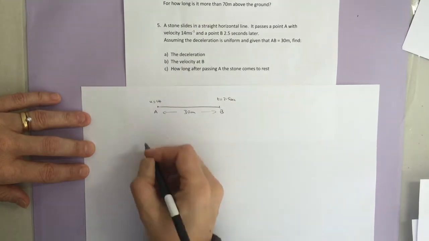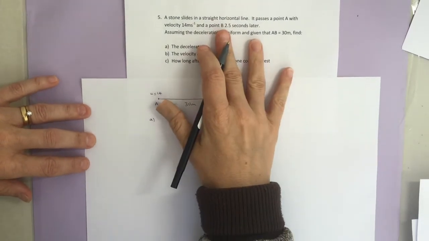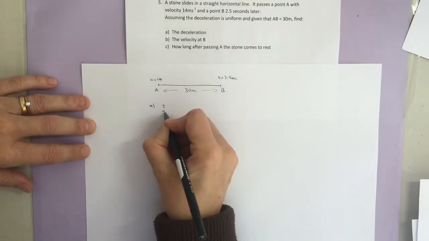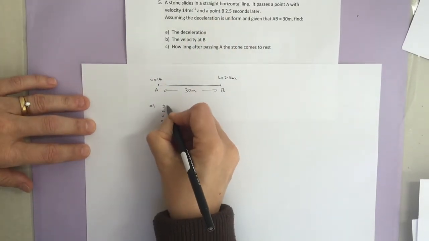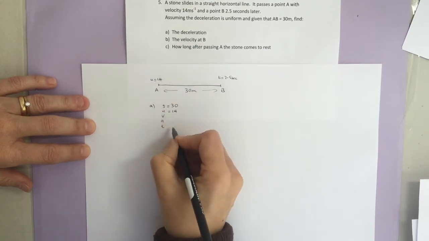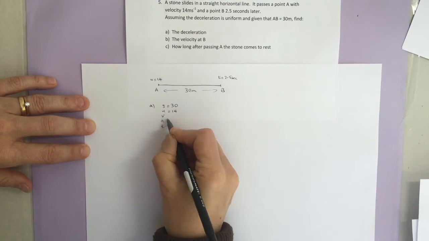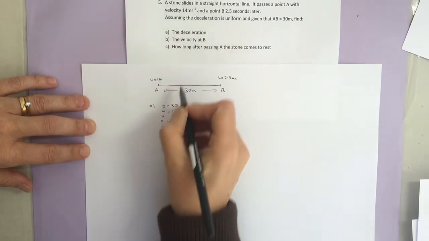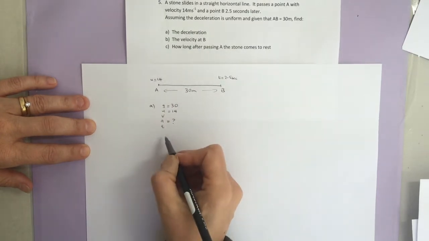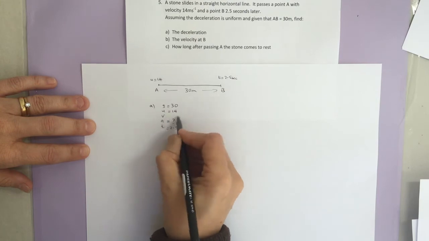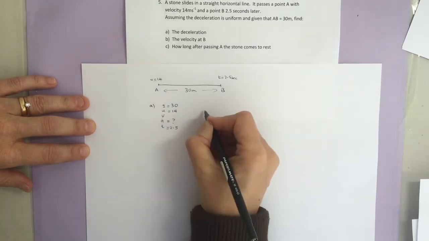Let's have a look at what we're asked to find. I'm just going to move this up slightly. So S, U, V, A, T. I know that S is 30. I know that U is 14. I don't know V. I don't know A. A is what I'm actually asked to find. Deceleration, so I'm expecting this to be negative because this thing's slowing down. T is 2.5. V I don't know and I don't care about.